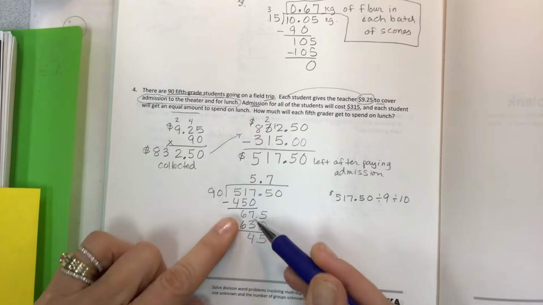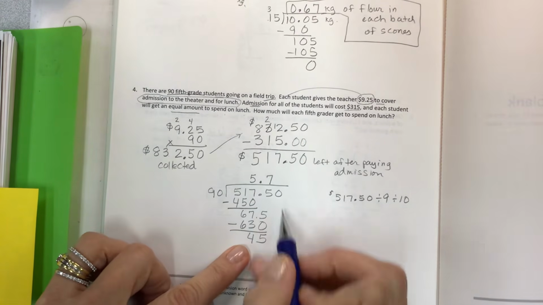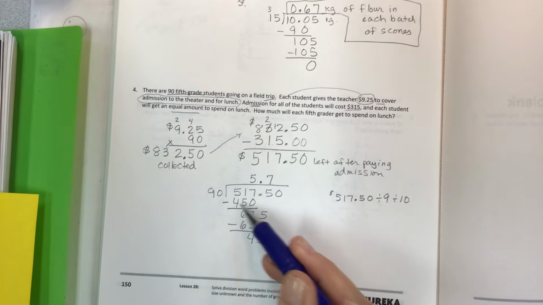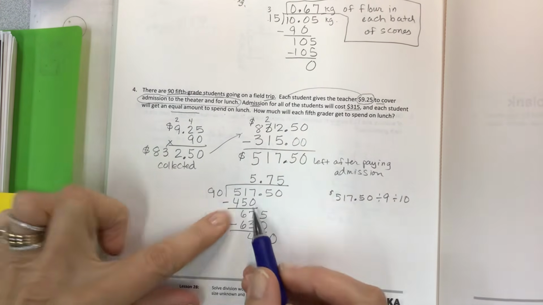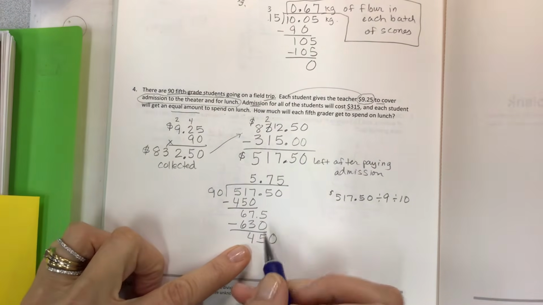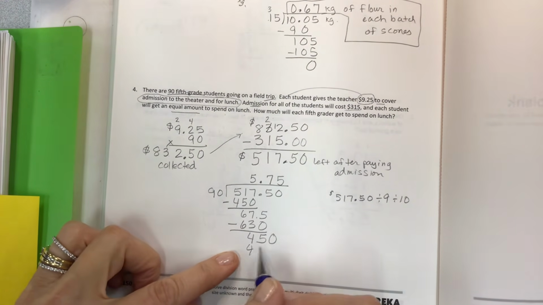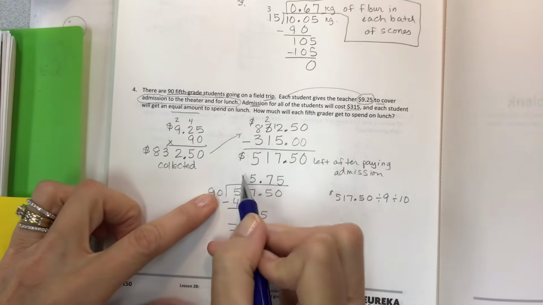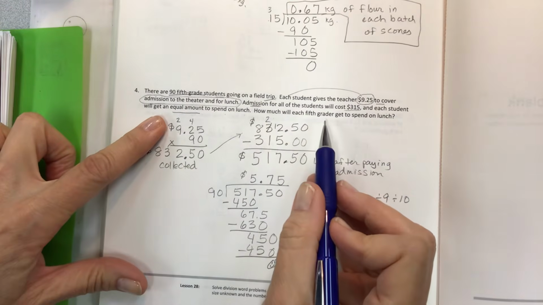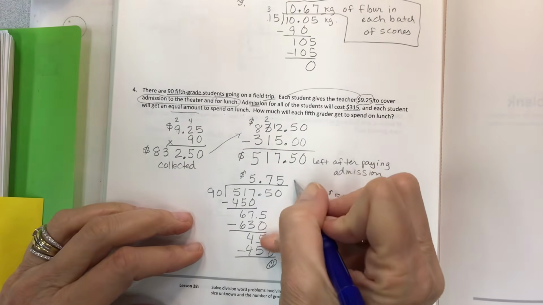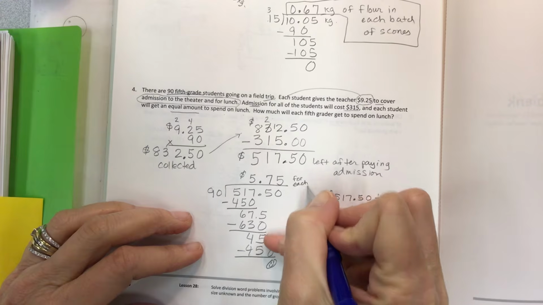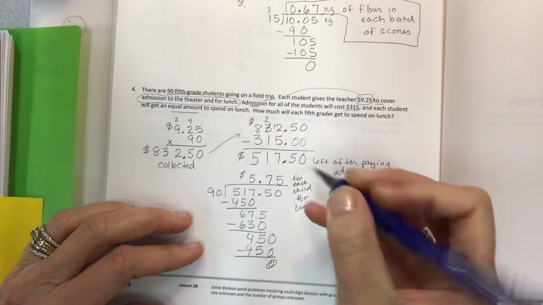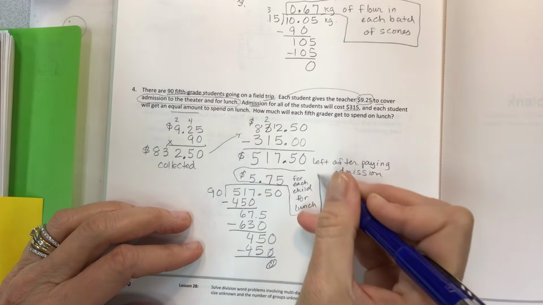Subtract, subtract. Nice remainder, less than 90, bring down. Thinking about what we already got up here, 450. If you already did the work, try to notice those things. 90 times 5 is 450. Subtract. So this is the amount for each 5th grader to spend on lunch. For each child for lunch. Okay, so there you go.